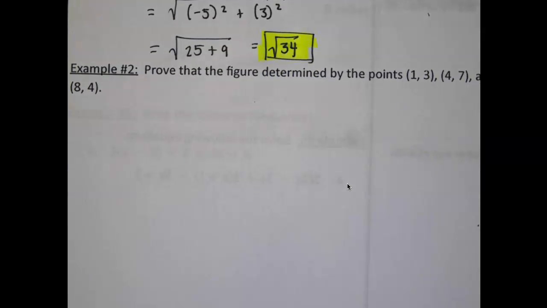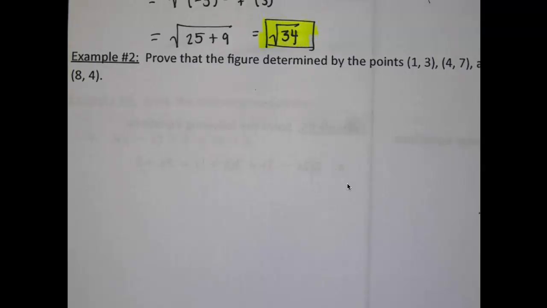Example number 2 kind of cuts off. It says prove that the figure determined by the points blah, blah, and blah, and then the sentence ends. I believe it should say prove that these form an isosceles triangle, if I can find it. Actually, let's just do this.